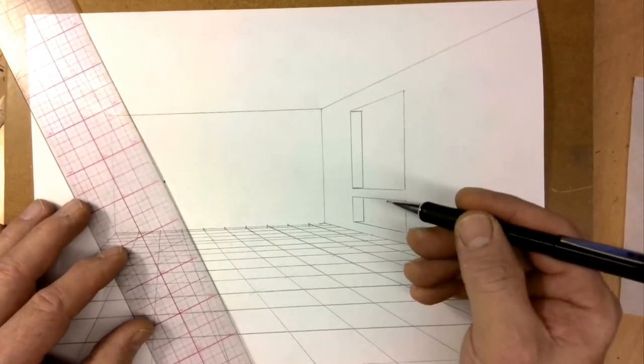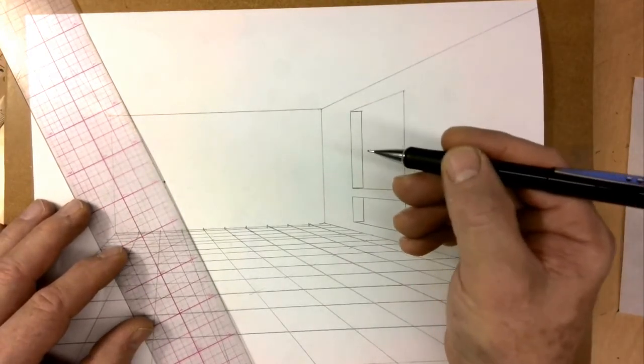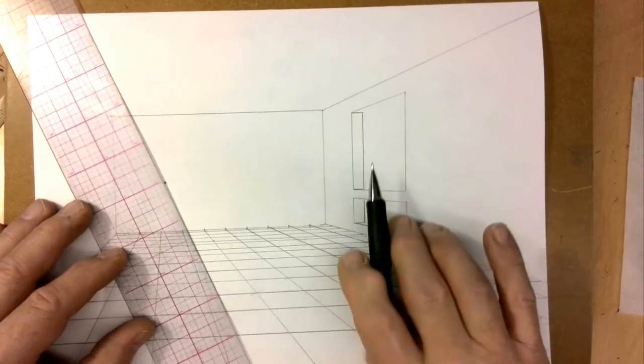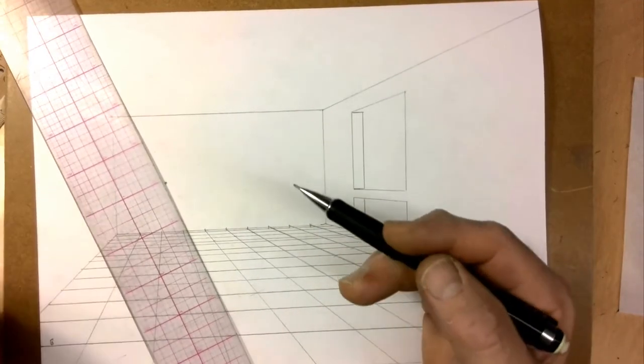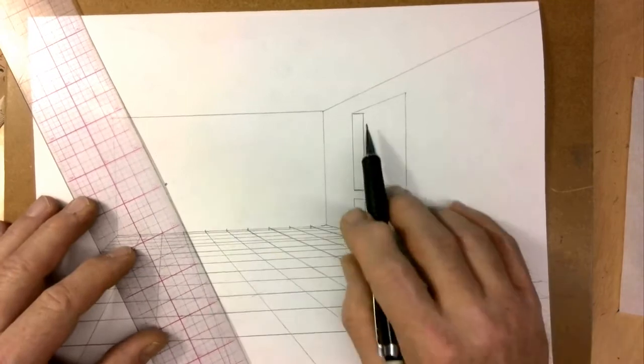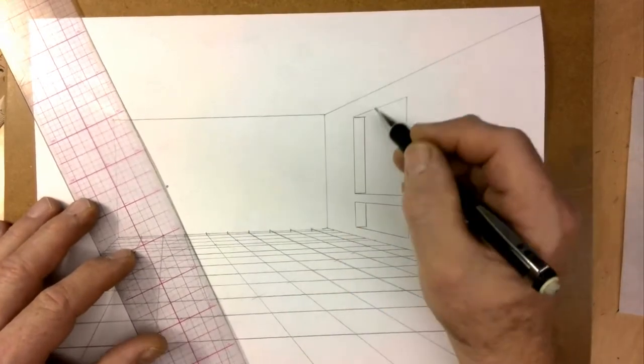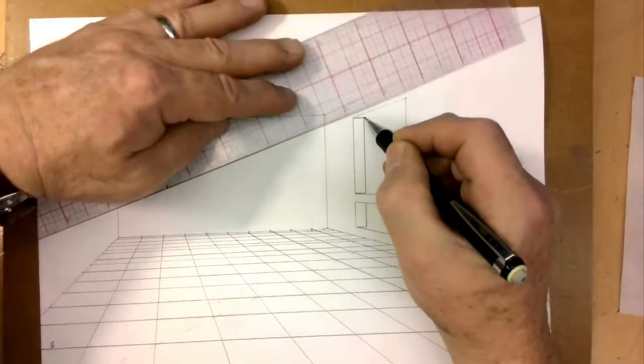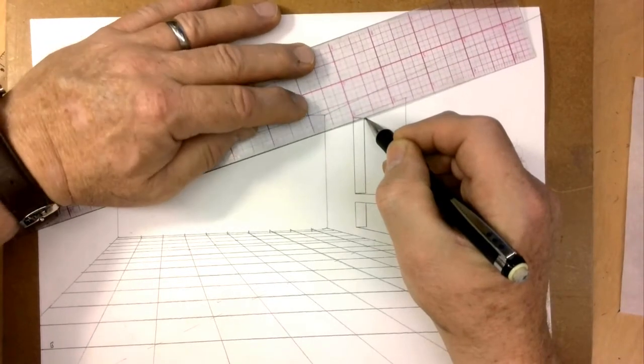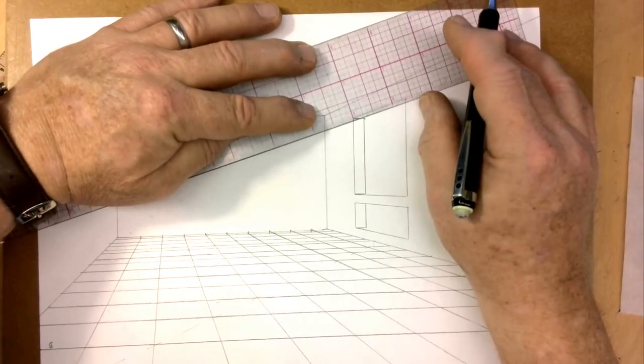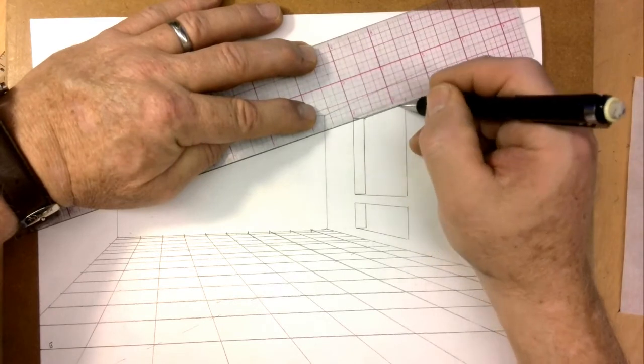Now this represents looking into the wall. And I'm going to see the top here too. Just like if you were looking out the doorway there, you'll see the door jamb, top and bottom and sides. I'm going to go to my vanishing point. Draw the line out.